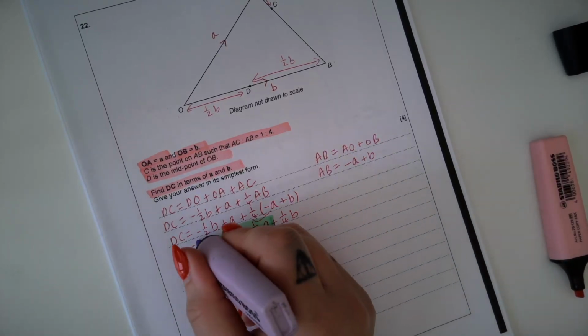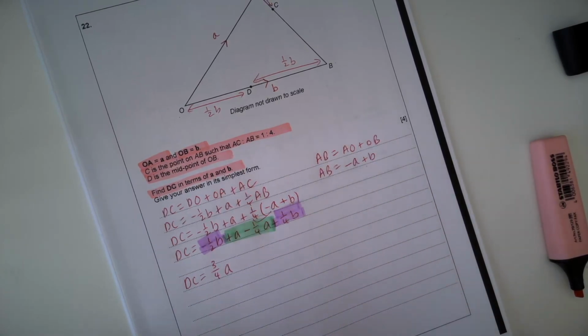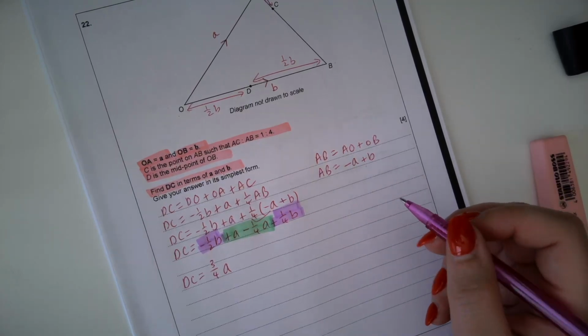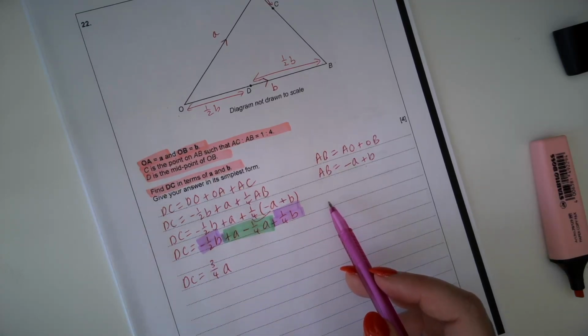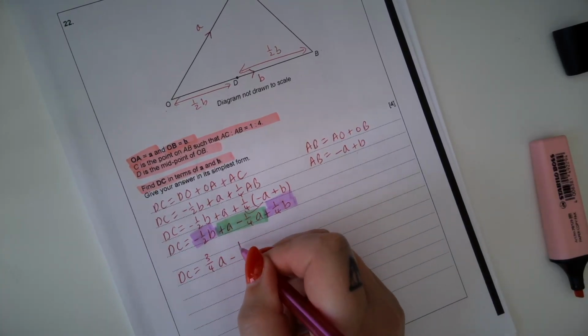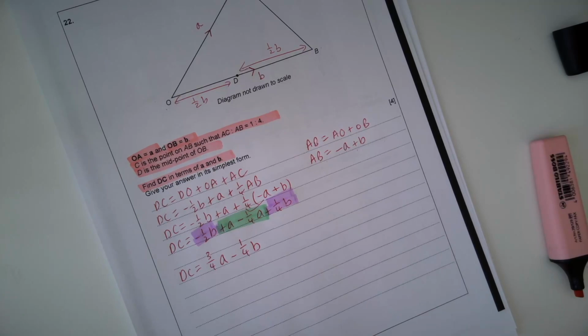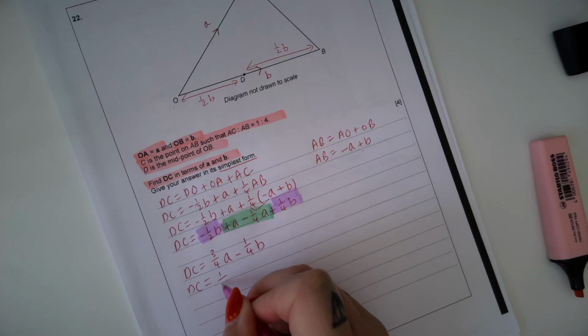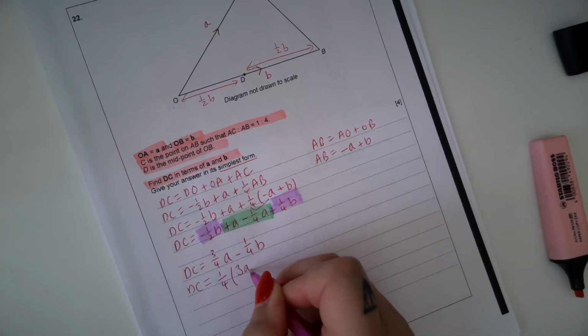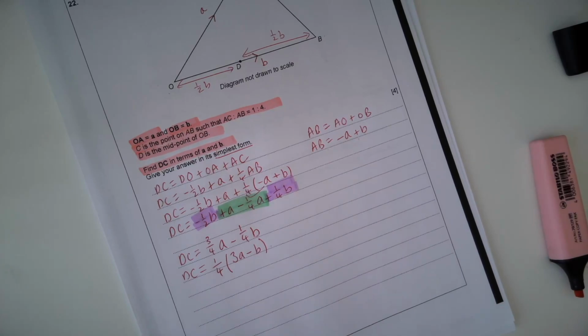When we're dealing with our B's, we've got minus a half B plus 1/4 B. Well, we'll start with minus half, which is minus 2/4. So minus 2/4 plus 1/4 is going to be minus 1/4. So that's minus 1/4 B. And then I'm going to simplify this in its simplest form. So I'm going to factorise. I'm going to pull out a factor of 1/4, which would leave me with 3A subtract B inside.